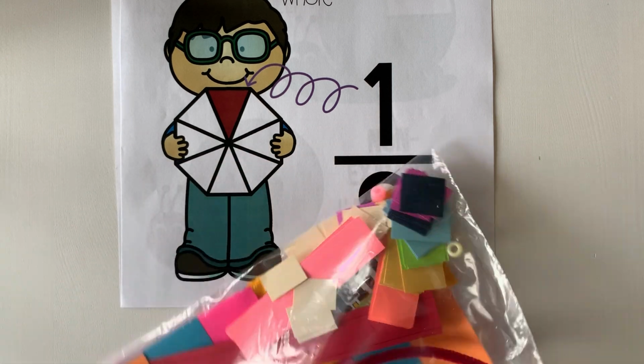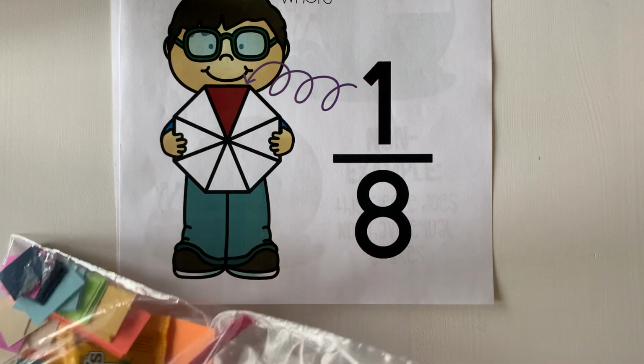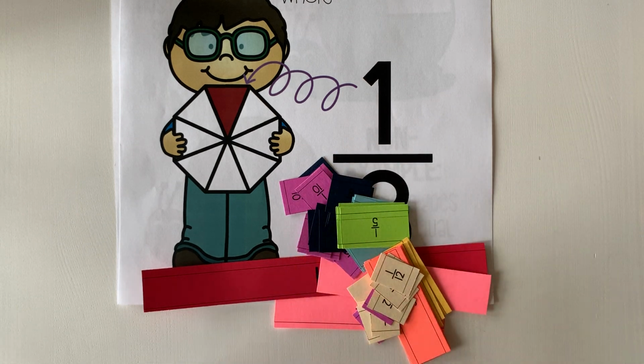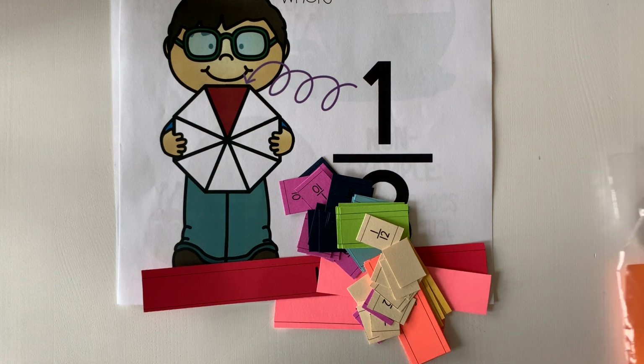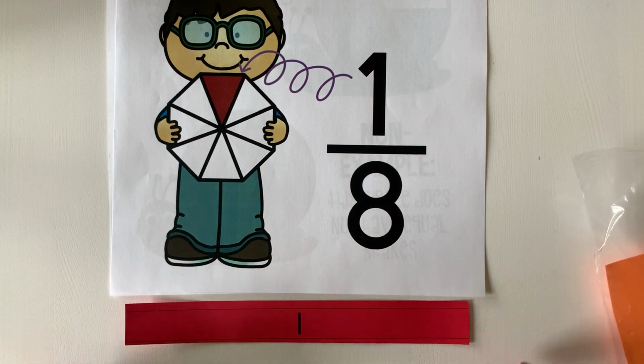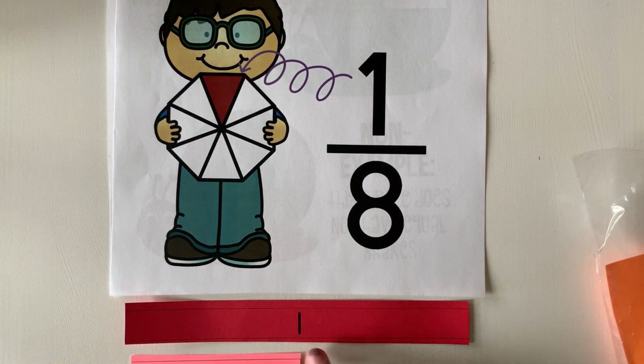And these little colored pieces of paper with the numbers on them are unit fractions. Some of yours weren't cut apart, so you need to cut them all apart into the different pieces so that you have all of your unit fractions. So here is the whole, so 1 whole.